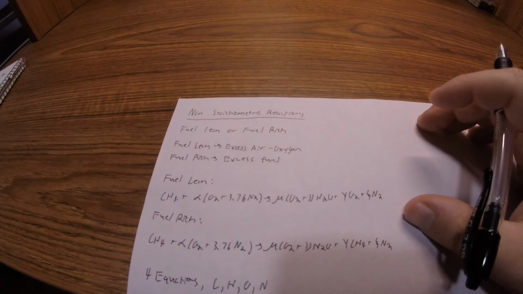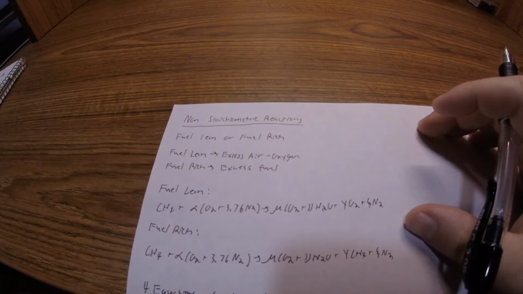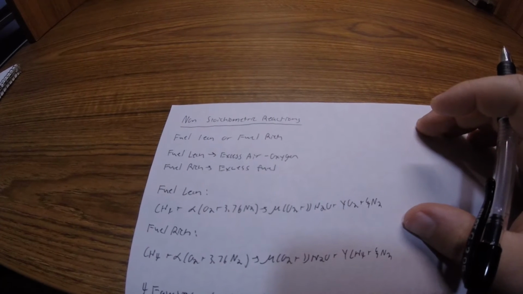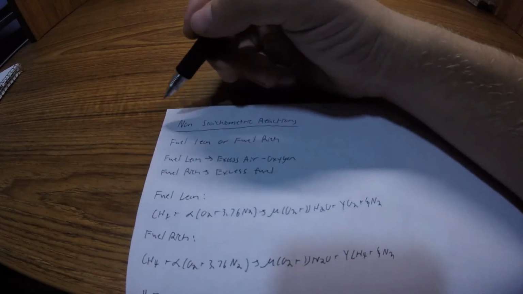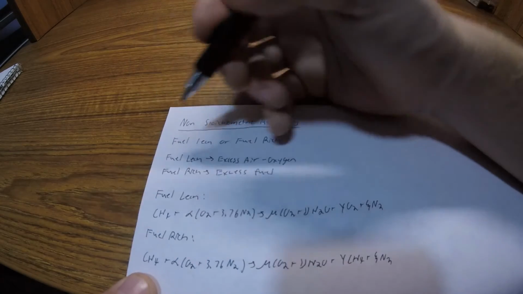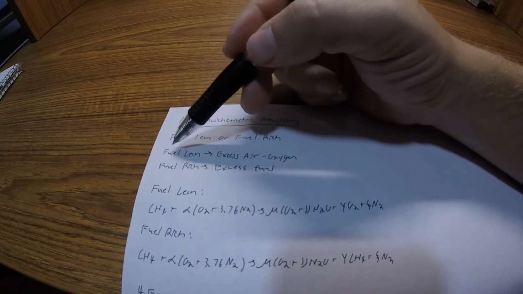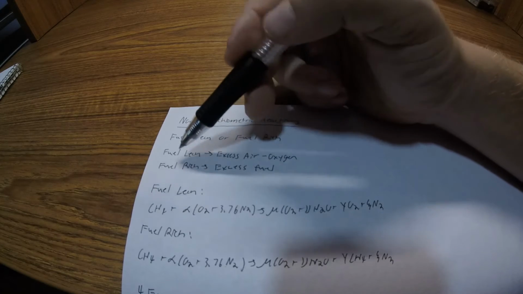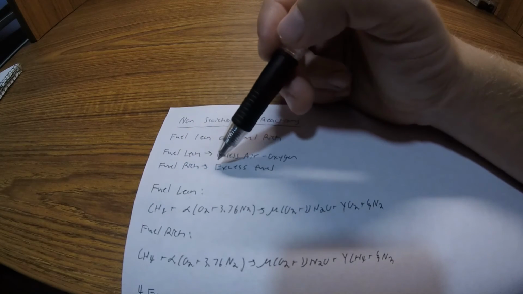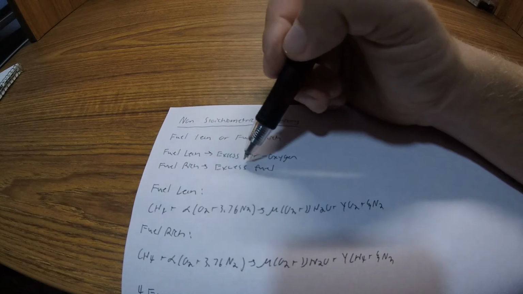So we have stoichiometric equations, but we also have non-stoichiometric reactions, which means that there is an excess of fuel or an excess of air, oxygen, or whatever the oxidizer is. This can be broken up into fuel lean and fuel rich. Fuel lean means excess air or oxidizer, and fuel rich means there is excess fuel.